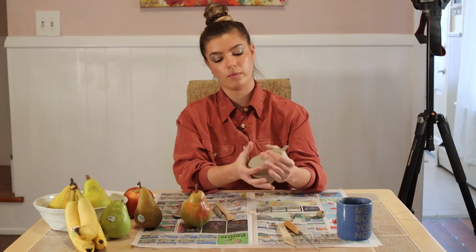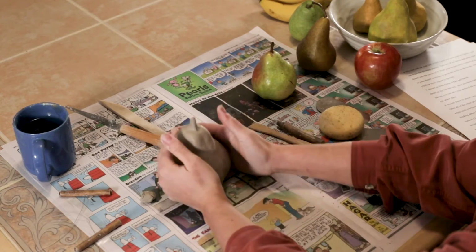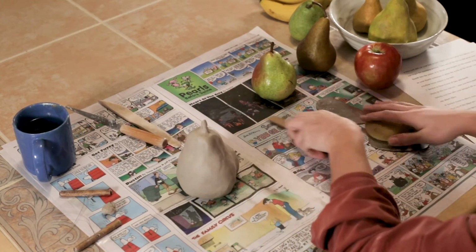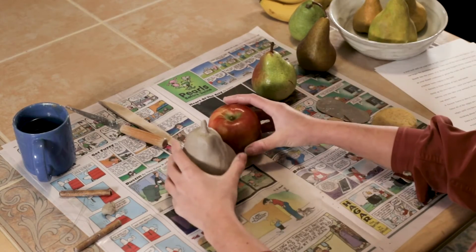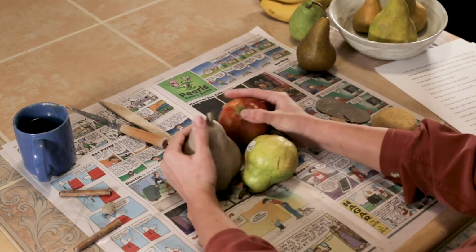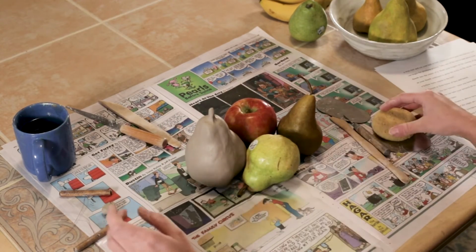Now that I have my form mostly done, I'm starting to think about how I would want to arrange this as a still life. I can look at it with my other fruits and kind of arrange them. Maybe one of my pieces of fruit are laying down. Maybe somewhere like that.